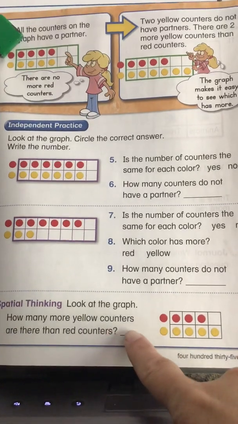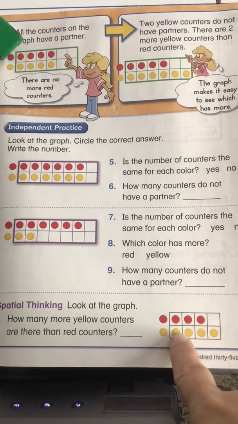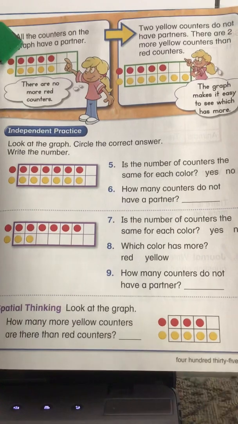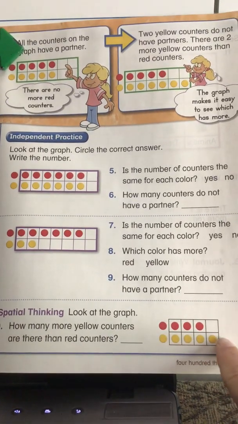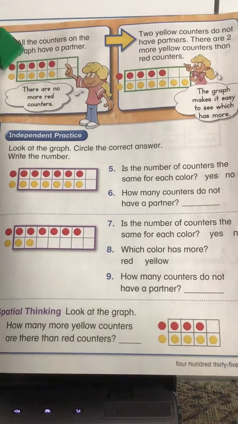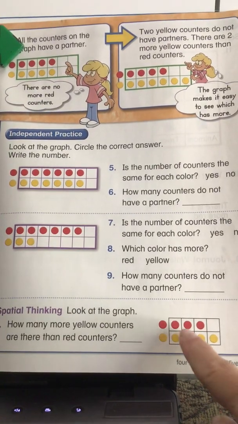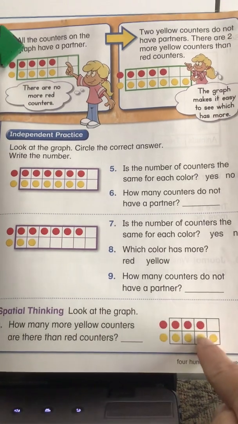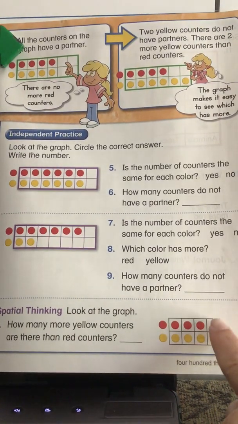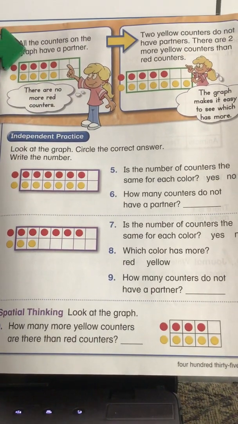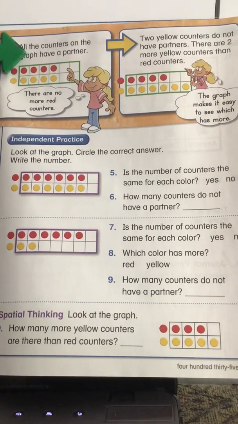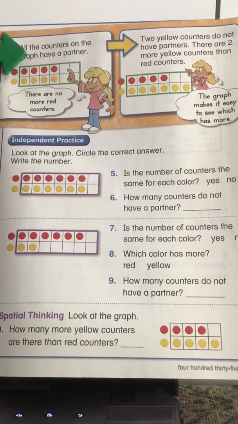Let's try it down at the bottom. It asks us to look at the graph, red and yellow. How many more yellow counters are there than red? So we see that they are not the same. Yellow has more, but we want to know how many more. Same, same, same. This one has one more. Write a 1 on the line. There is one more counter that does not have a partner. And when you are ready, turn to the back page.